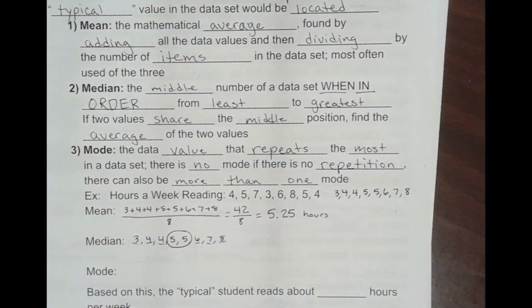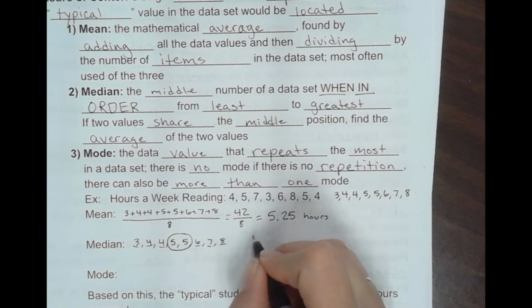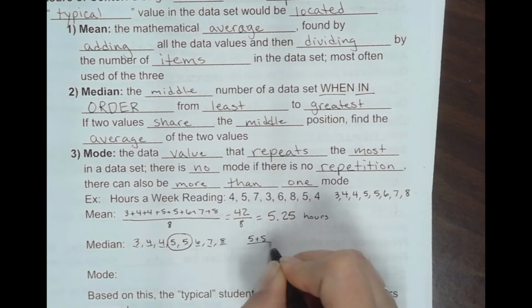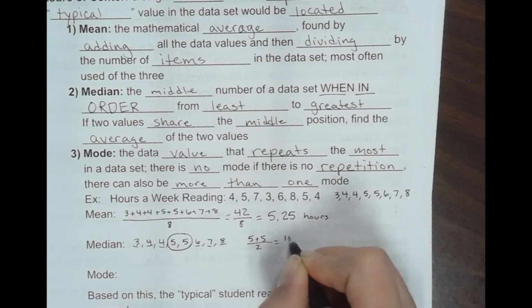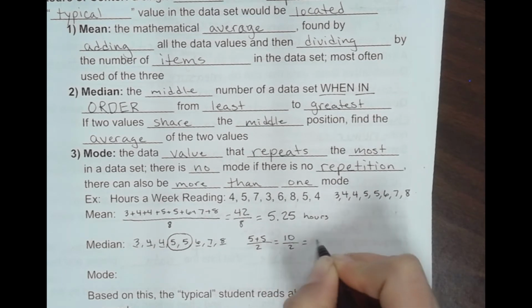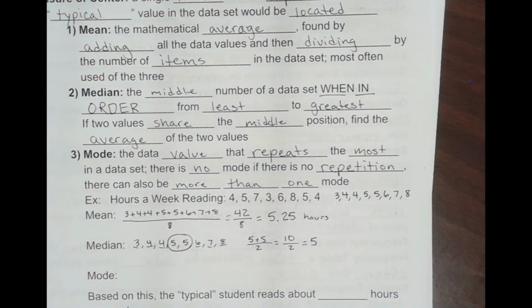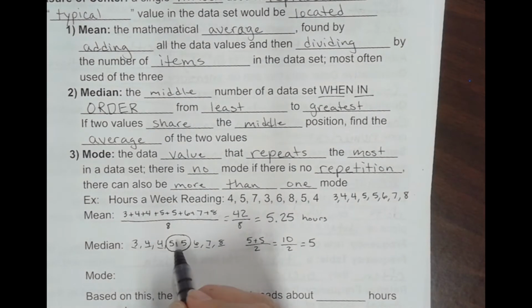If they share the middle spot, we add them together, divide by 2. So 5 plus 5 divided by 2. 5 plus 5 is 10, and 10 divided by 2 is, well, wouldn't you look at that, 5. Okay, if the two same numbers share the middle spot, then you know that right in between the two of them is going to be the same number.